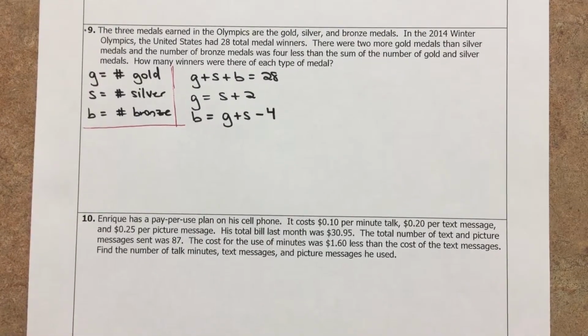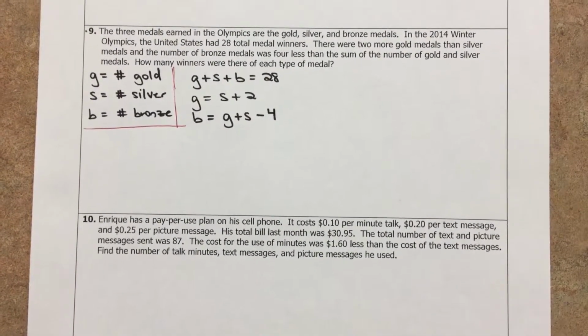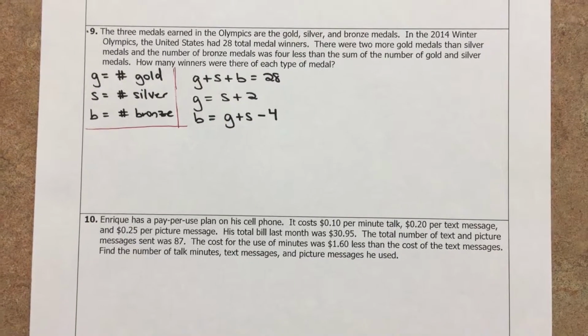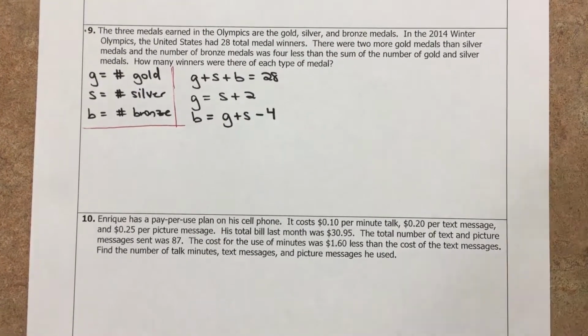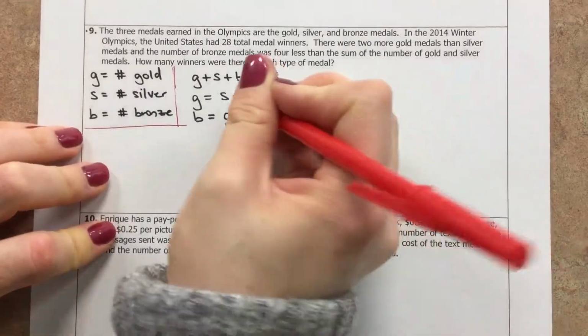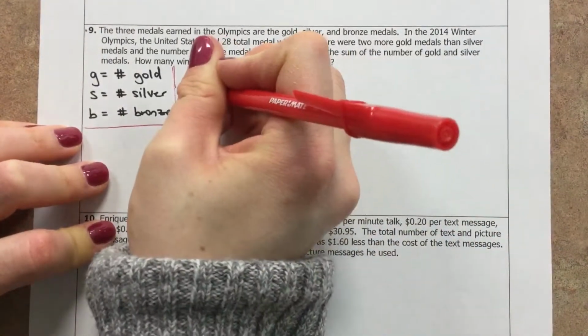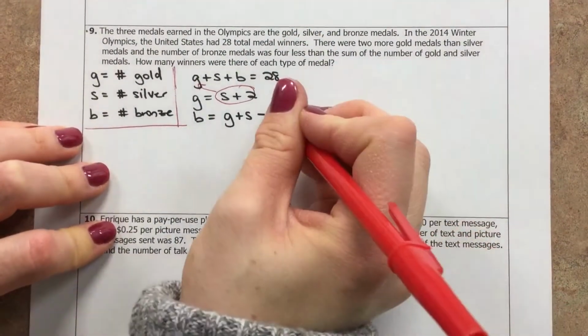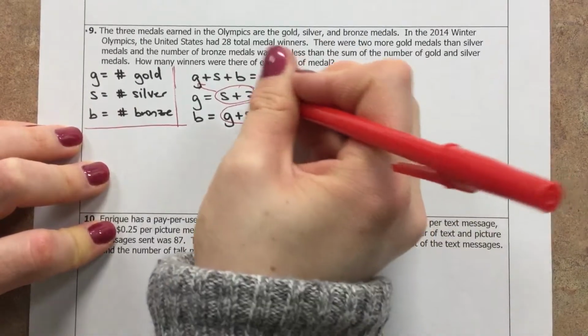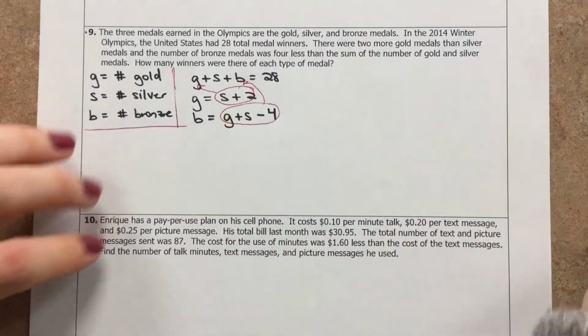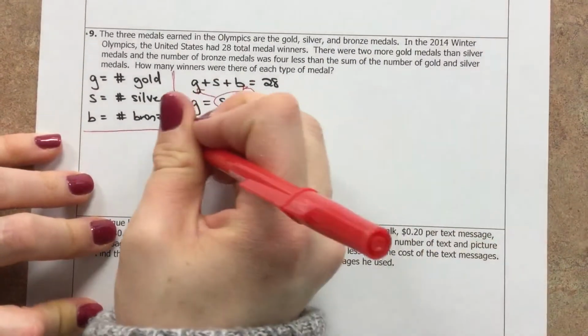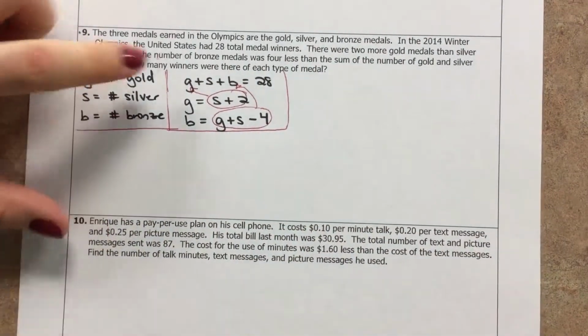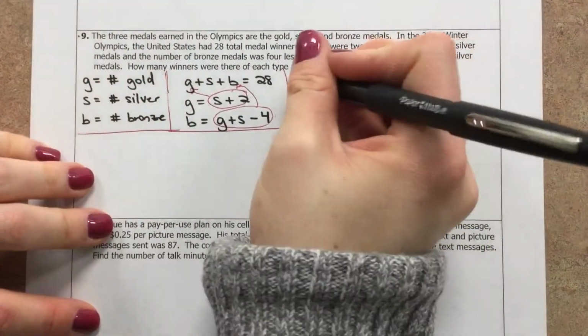All right, so we've got this set up here, and this is just basically telling us how we can sub things in and solve for different variables. So what I want to do is take this expression and sub it in for G right here, and then take this expression and sub it in for B right here. So we're going to do a little substitution. All right, so let me show you what that substitution looks like. So G, I'm going to replace with S plus 2.